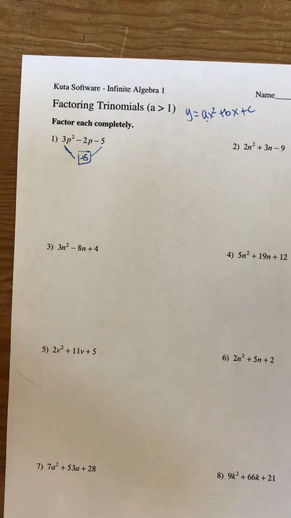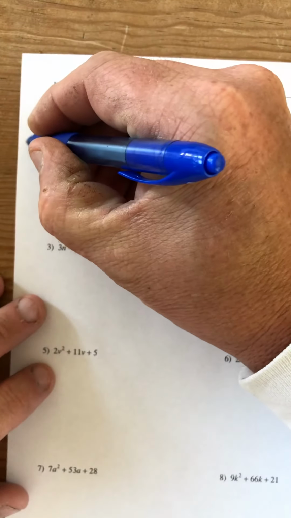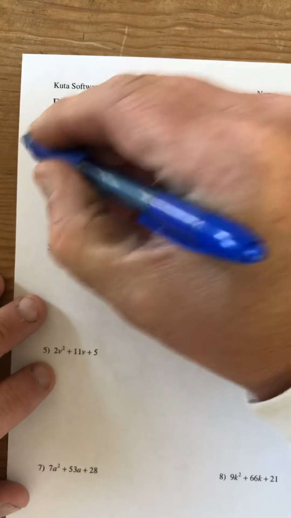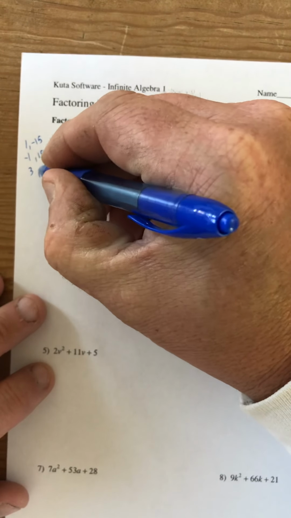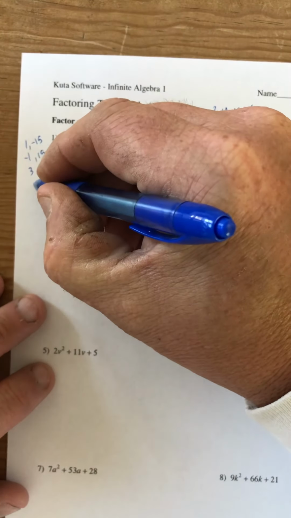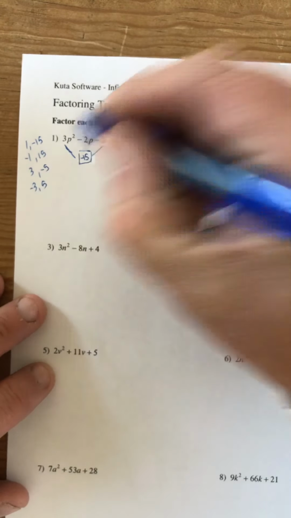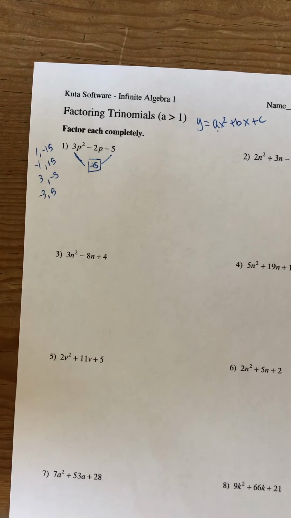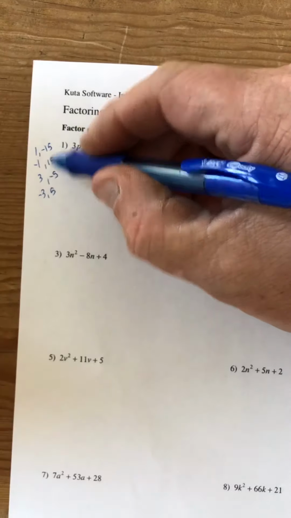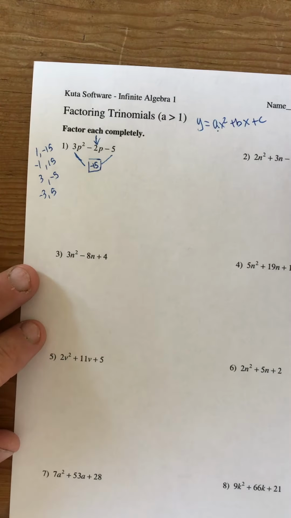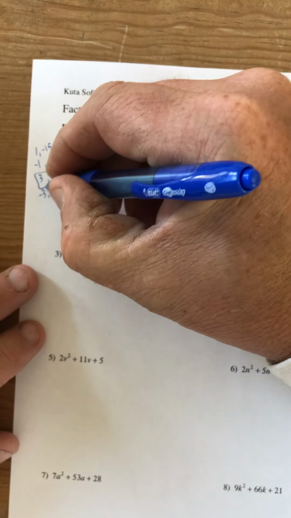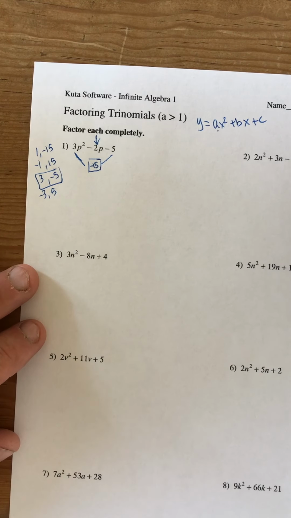So now we have to list our factors of -15. So we know that it's 1 and -15. I have -1 and +15. 3 and -5. And -3 and +5. Those are our factors of -15. We're looking for which of these factors add together to give us this middle term, which is our B term of -2. Well, I know that if I take 3 minus 5, that's going to give me -2.